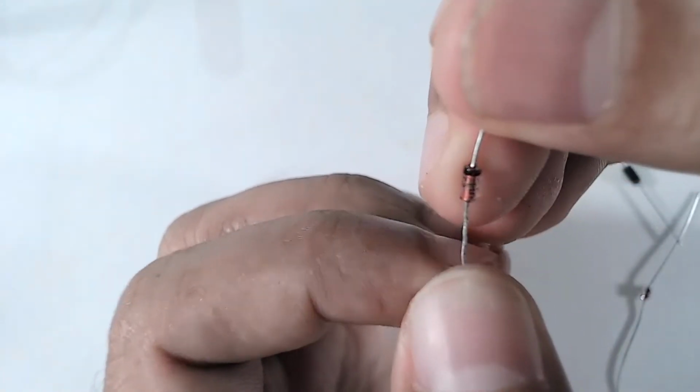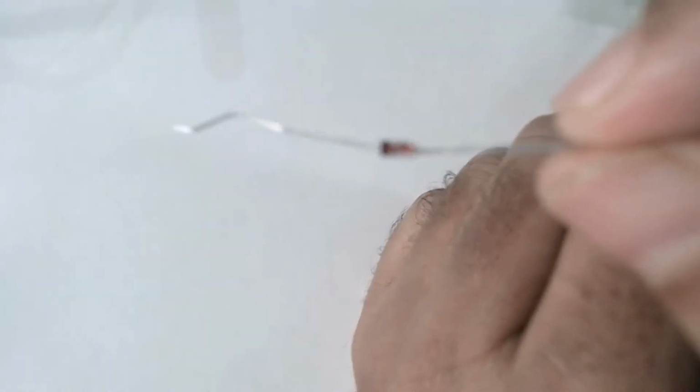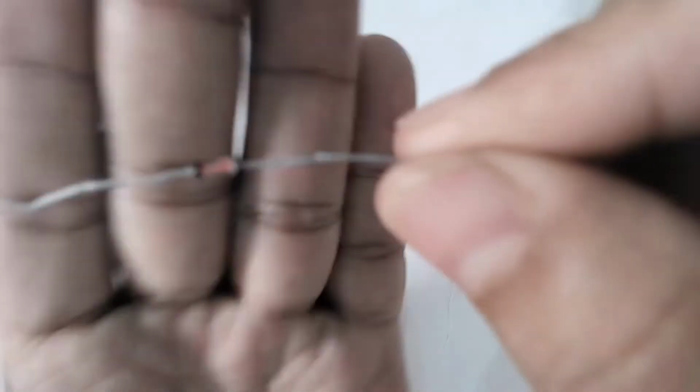This is also a Zener diode. I have set this camera to autofocus.